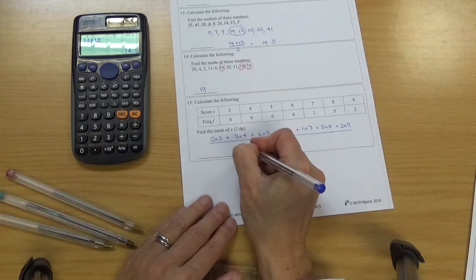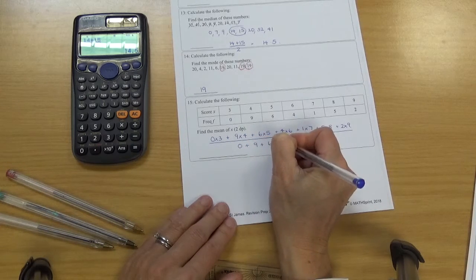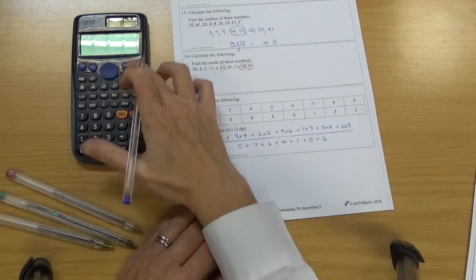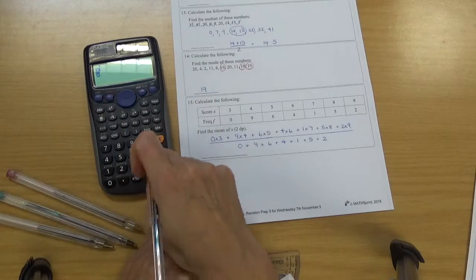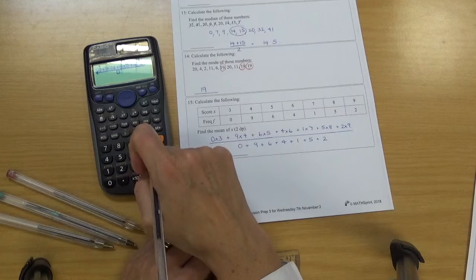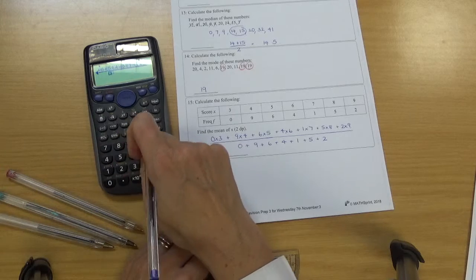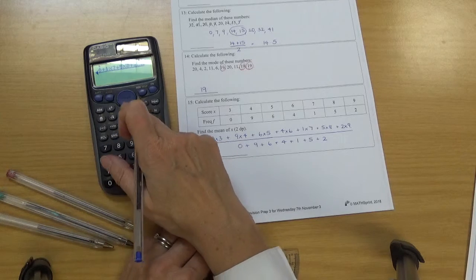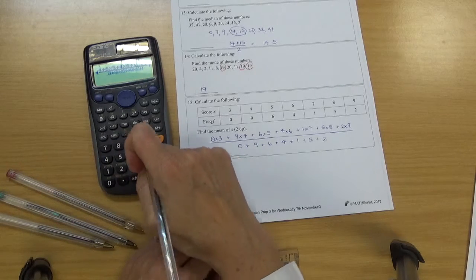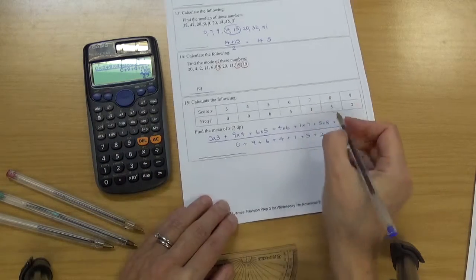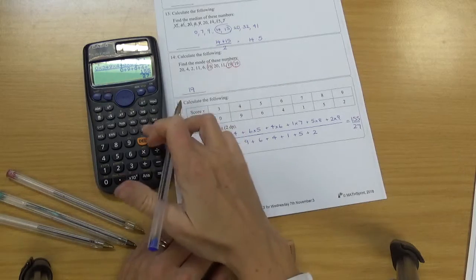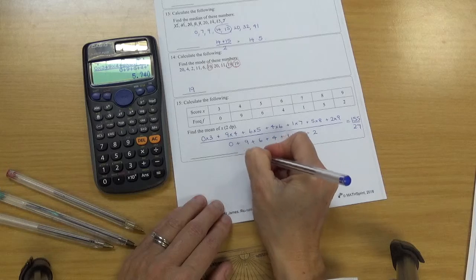Put all of that into the calculator. Equals 155 over 27. If we wanted a decimal, that's 5.740.